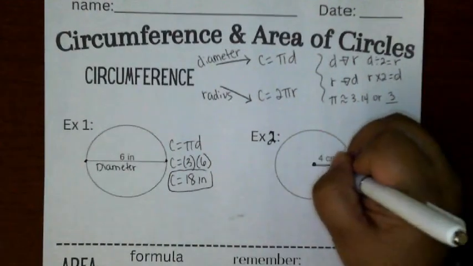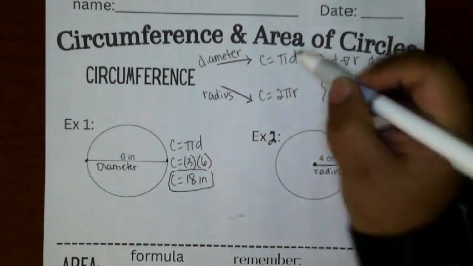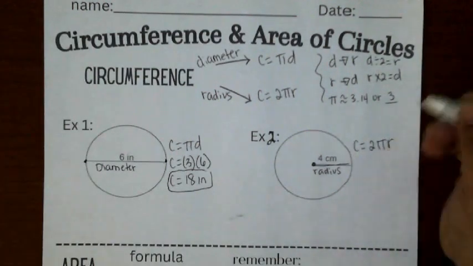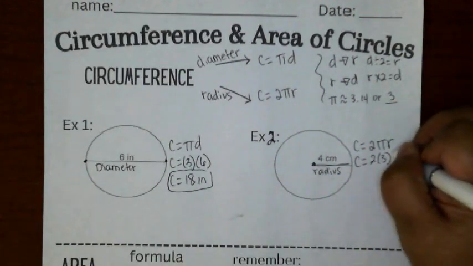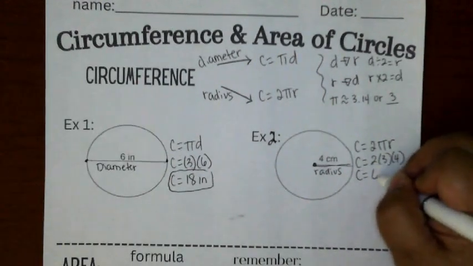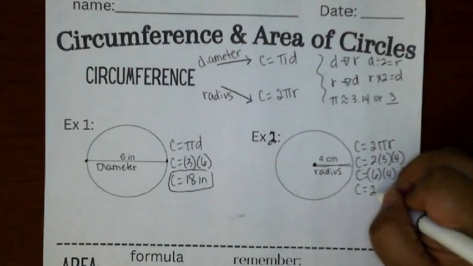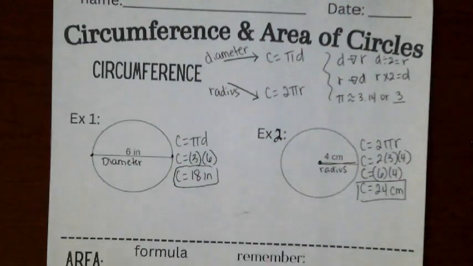Okay, example 2. We have from center to edge. This is going to be the radius, so let's label it. For radius, we're going to use C equals 2 pi r. Here, 2 times 3 times radius, which is 4. 2 times 3 is 6, and then times 4, and I know that 6 times 4 is 24 centimeters. That's my final answer. That's circumference. So for circumference, you have two formulas. It depends on what you have. Do you have diameter or do you have radius?